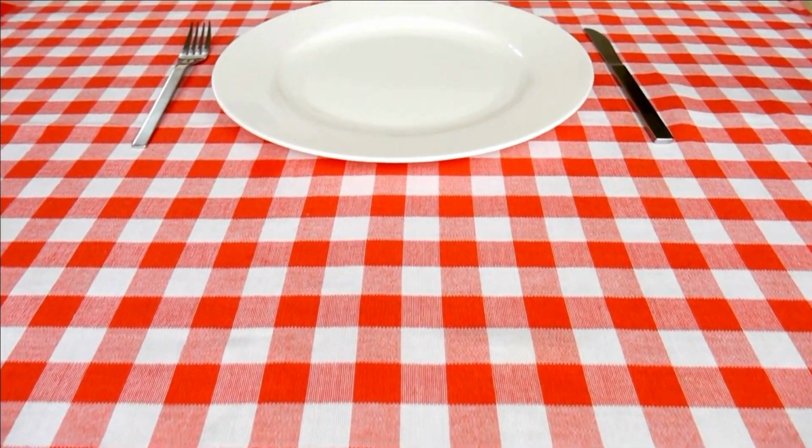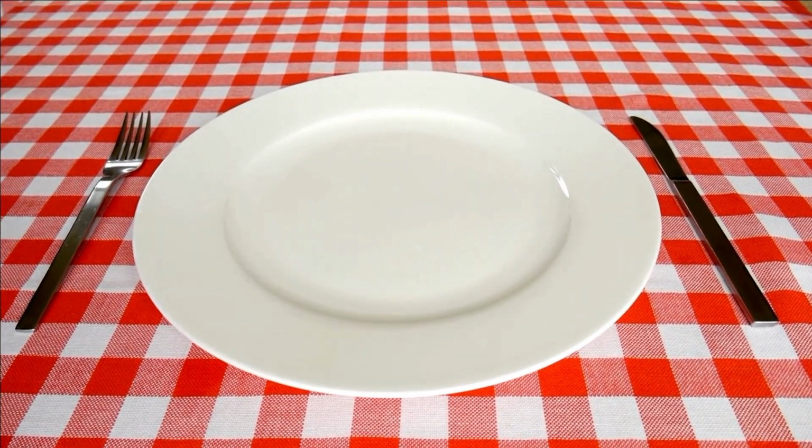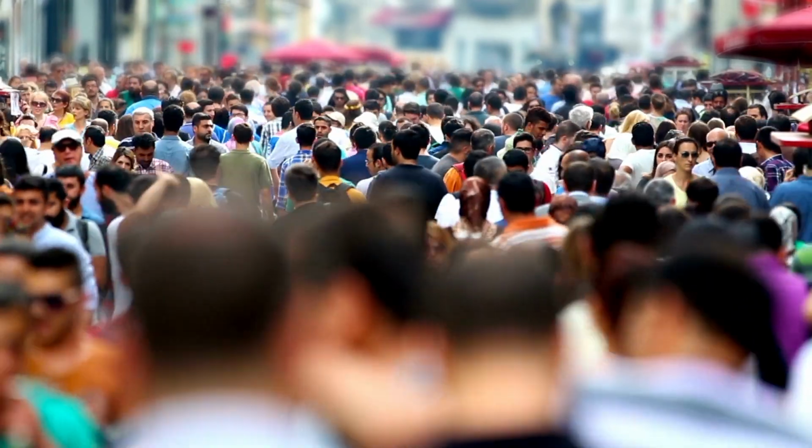People with pica persistently eat non-nutritive and non-food substances over a period of at least a month. And this eating behavior must not be a part of a person's cultural practices.